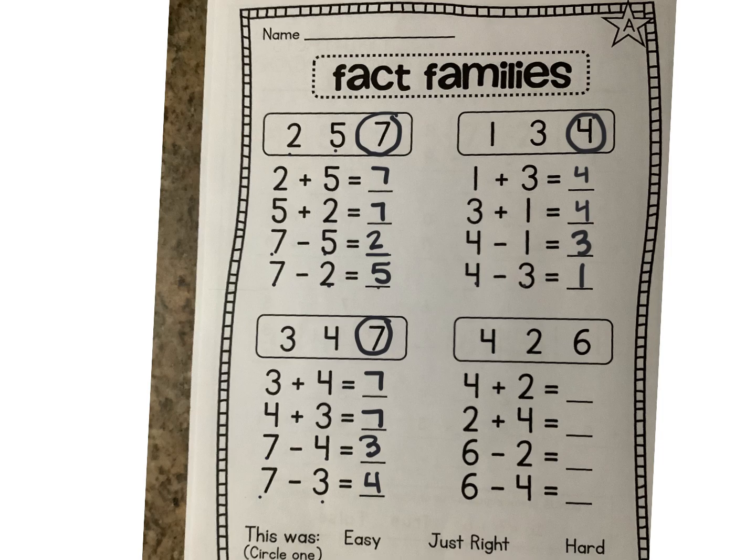So I have one more left. 4 plus 2 is 6. So let's circle the whole. And we have a 6 here and a 6 here. Then I want to see, I have 6 minus 2. So what goes here? It's 4. And 6 minus 4 is what? 2. Excellent. Nice job.